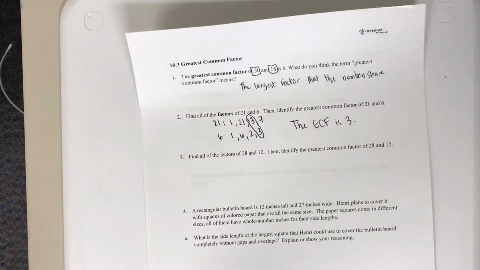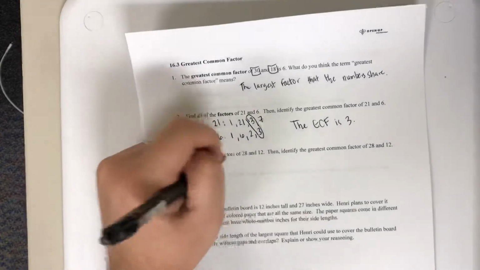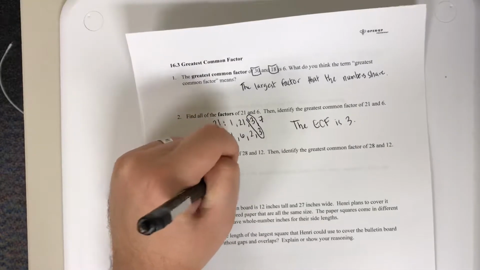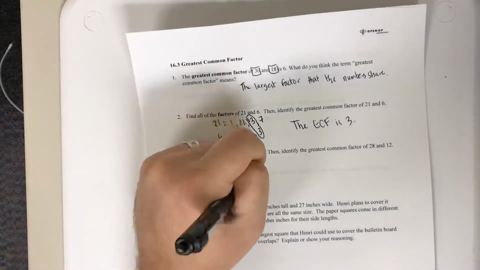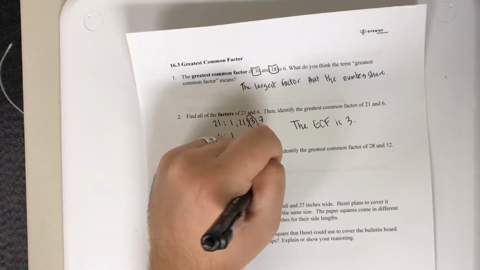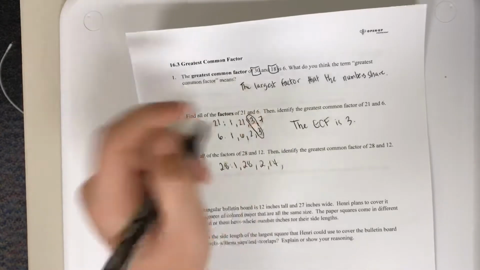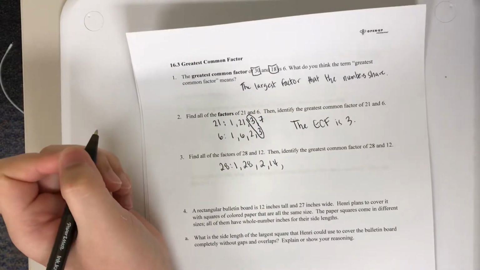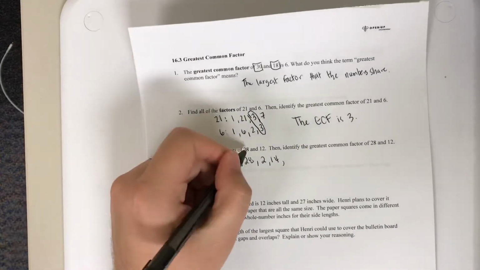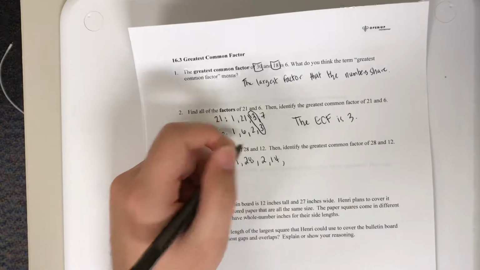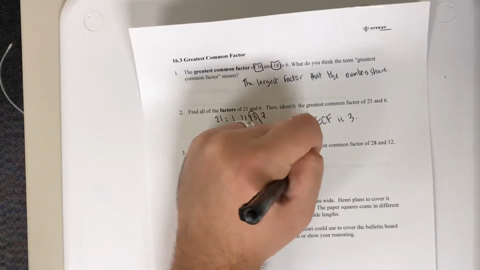Right? That's the greatest common factor that both of them have in their list. Find all the factors of 28 and 12, then identify the greatest common factor of 28 and 12. So factors of 28, again, we have 1 and we have 28. 28 is even, so 2, half of 28 would be 14. 3 does not, 8 plus 2 is 10, and so that does not go in. 4, well, I know 4 times 7 is 28, so 4 and 7 work.